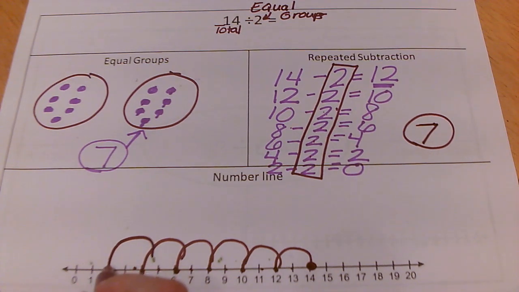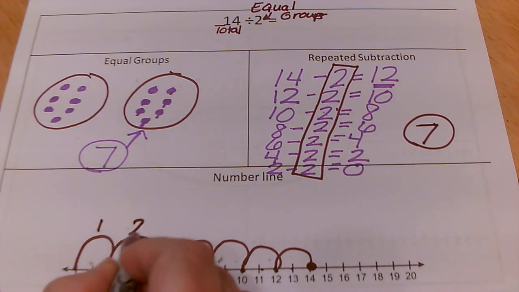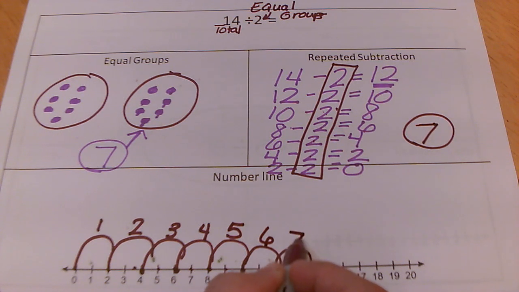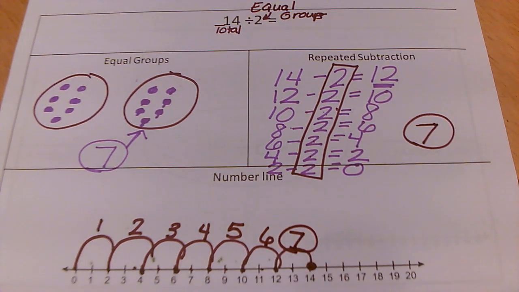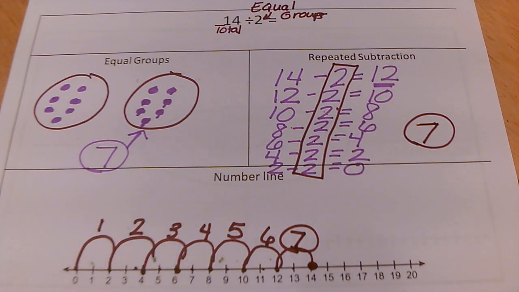1, 2, and then 1, 2, and I'm now at 0. So if I count my jumps, 1, 2, 3, 4, 5, 6, 7. So I jumped back 7 times, so my answer is 7. All right, keep practicing and trying these different strategies.